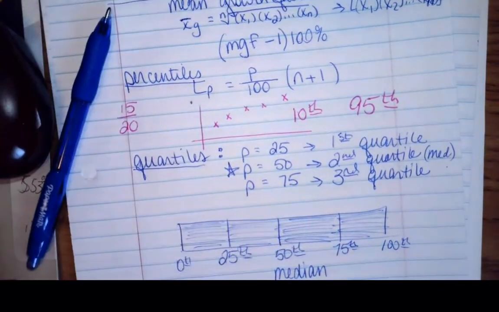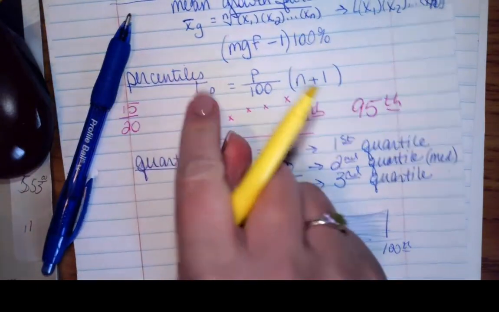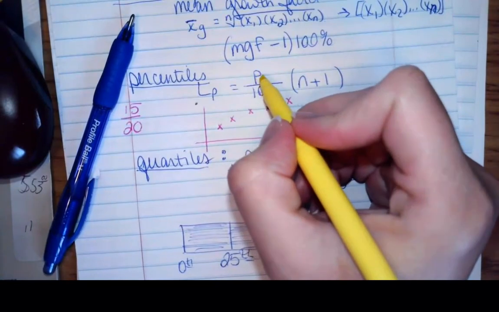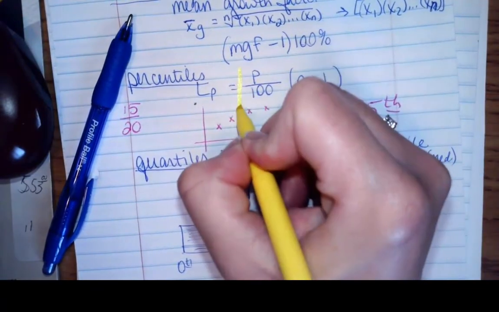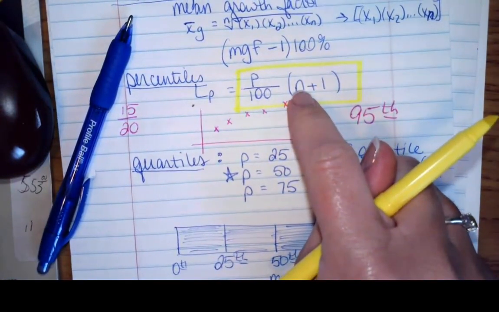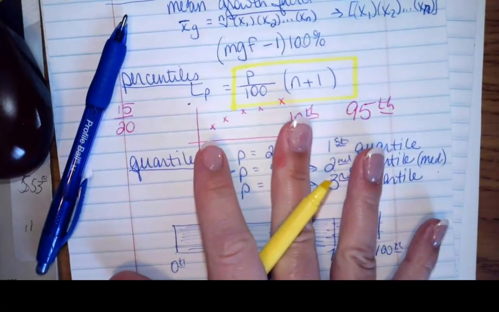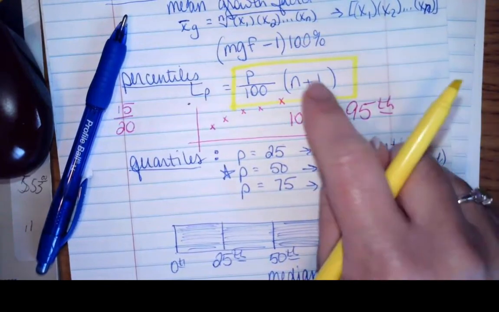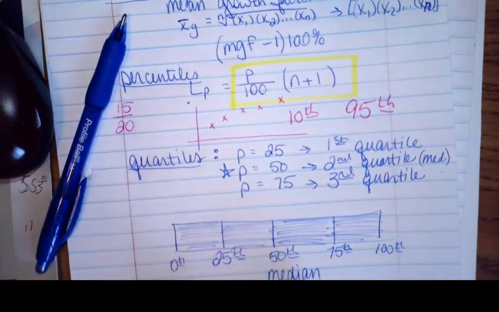So what's our formula? Our formula for the percentile is going to be the percentile that I want over 100, and then I'm going to take that times the number of items that I have plus 1. So if I'm dealing with 5 items, this is going to be a 6. If I'm dealing with 17 items, this is going to be an 18. Okay, so that's how we're going to figure out our percentiles.